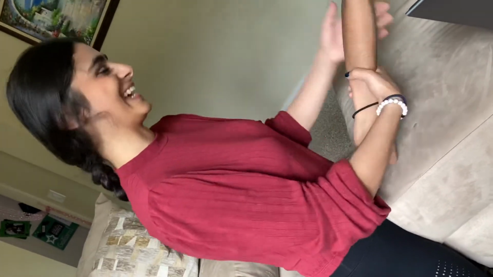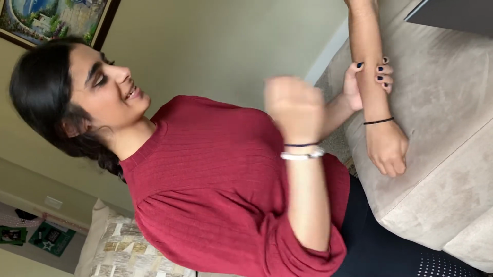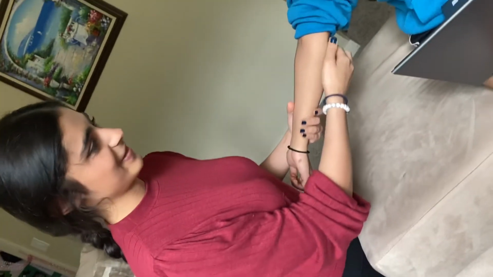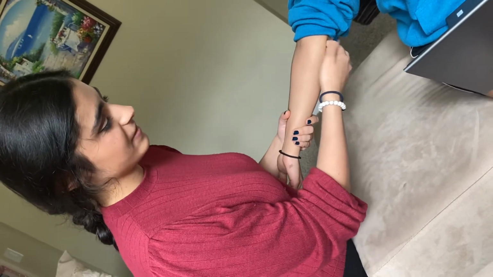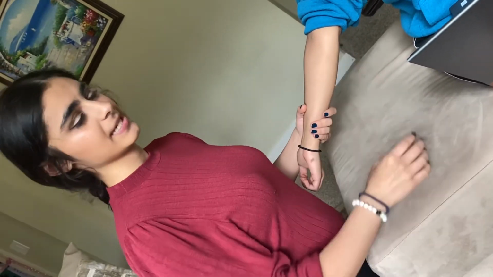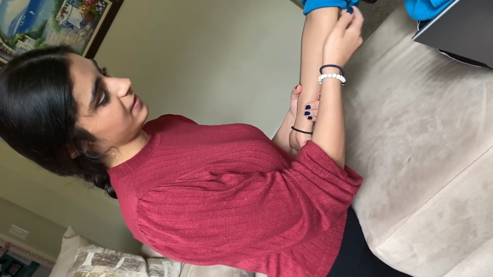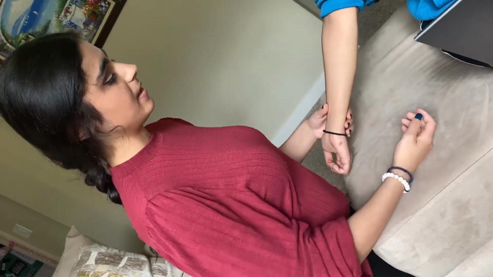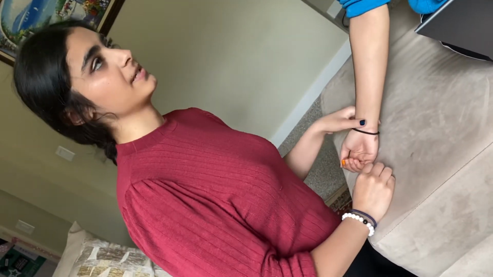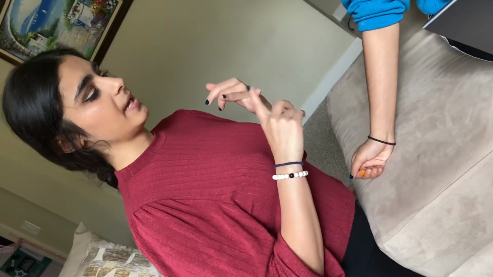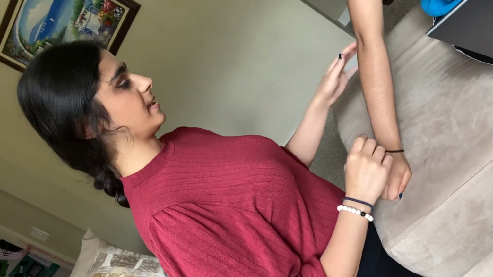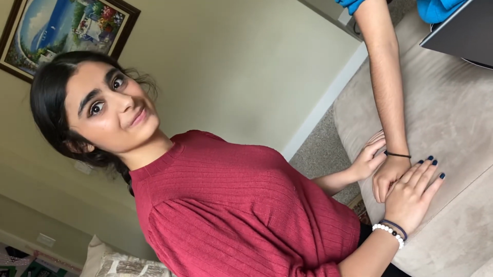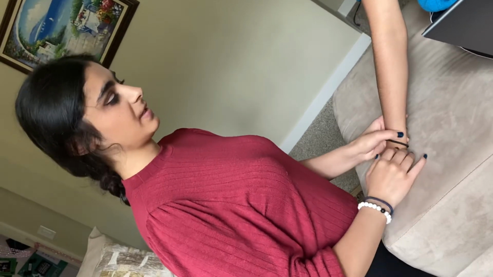You would do this with a reflex hammer, but I don't have that, so I'm going to use my fingers. And you basically just tap the ulnar nerve 4 to 6 times. So 1, 2, 3, 4, and then a positive test is pain, tingling, or numbness in the ulnar nerve. How do you know it's positive or negative? If they would say that they feel pain, tingling, or numbness right in that area.